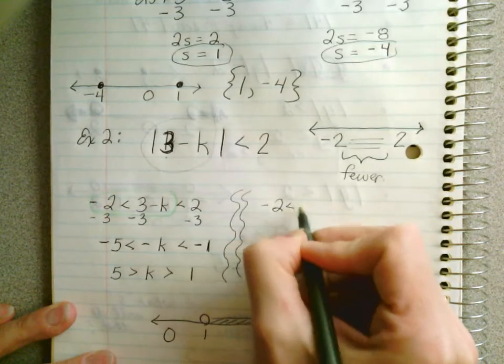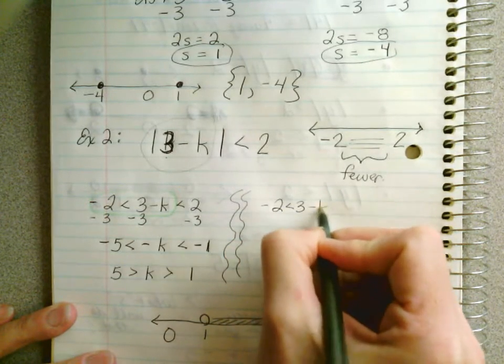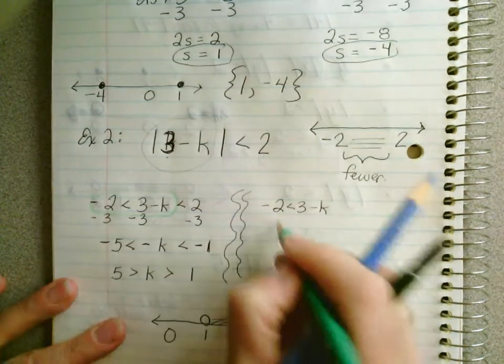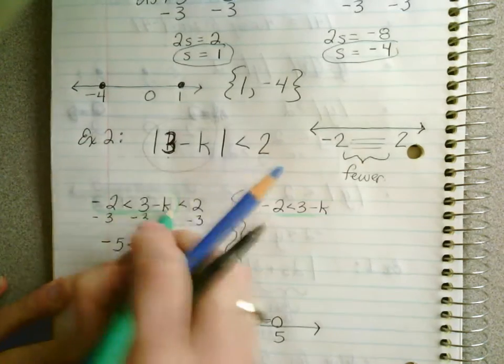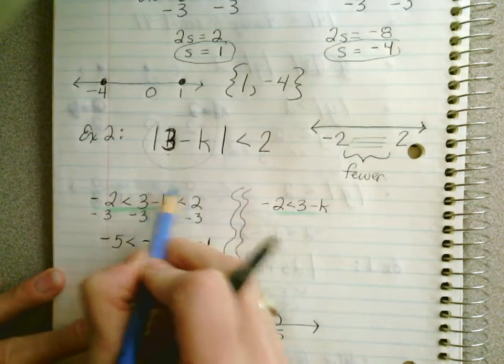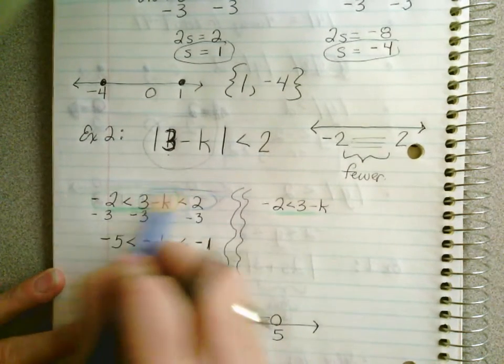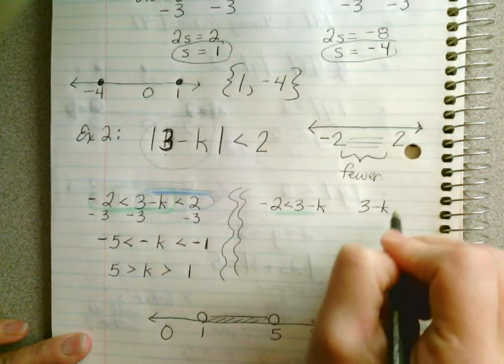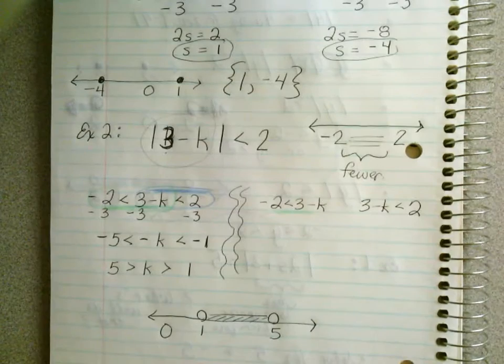Negative 2 is less than 3 minus k. And then they've solved the other piece. So this is this, and then they've solved this: 3 minus k is less than 2.